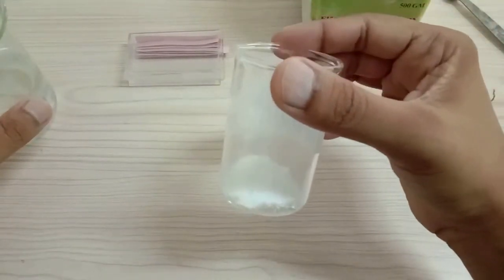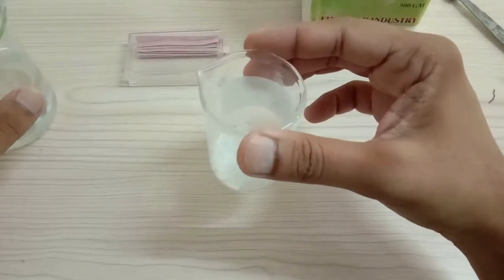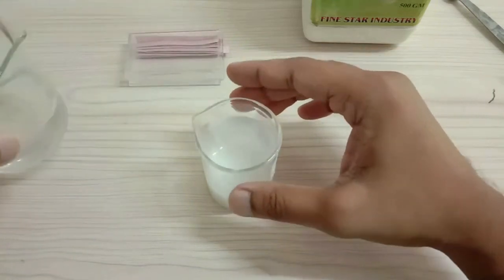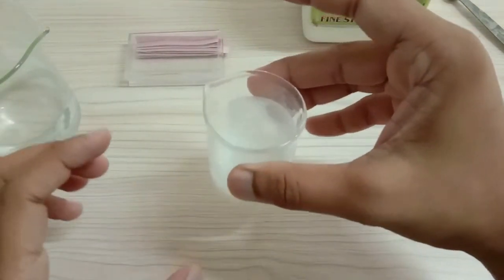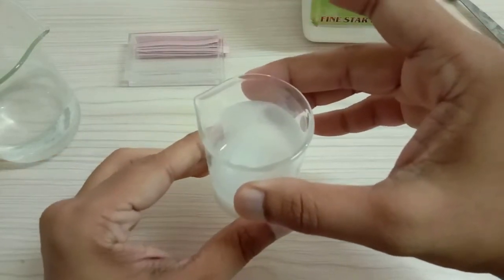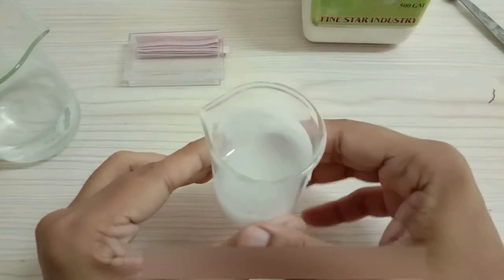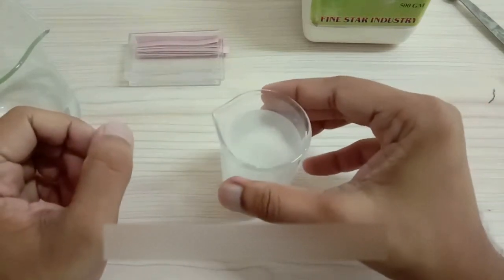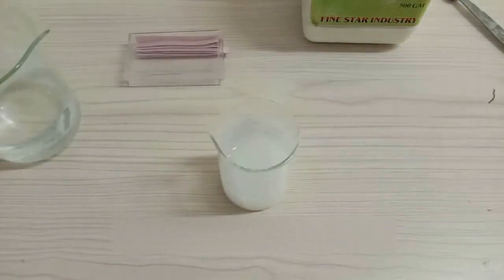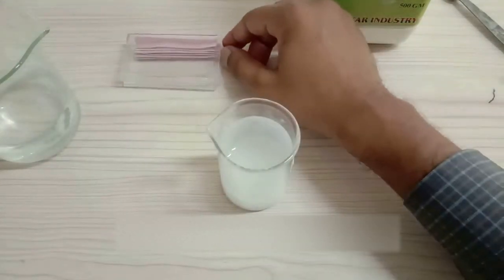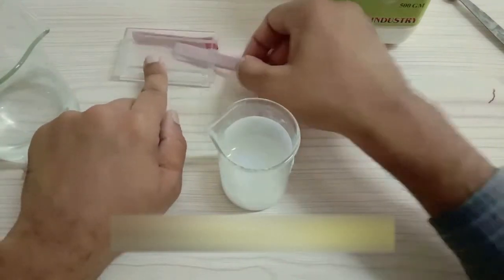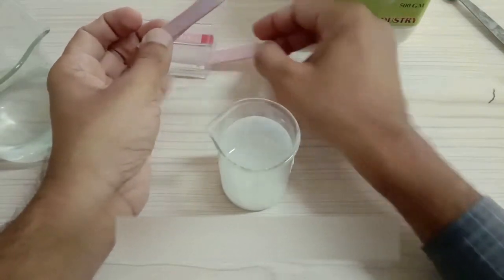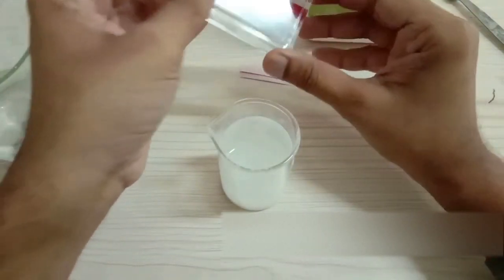Now, water is added to this calcium oxide. Now we can feel the heat when we touch the outside of the walls of the beaker. Yes. So now the calcium oxide has formed calcium hydroxide, which is a base. How can we say the calcium hydroxide is a base?